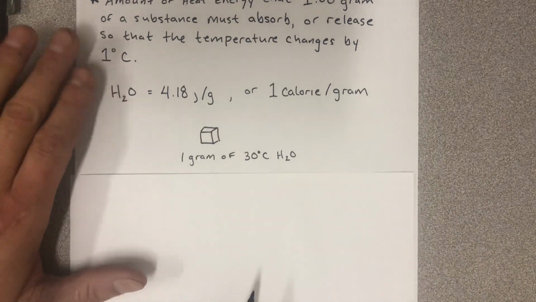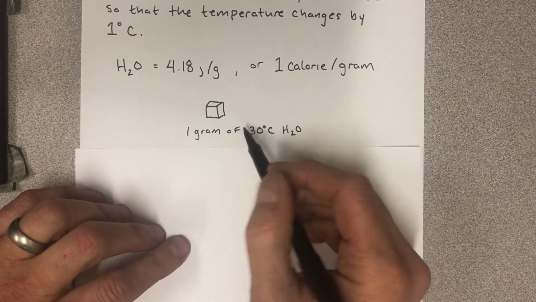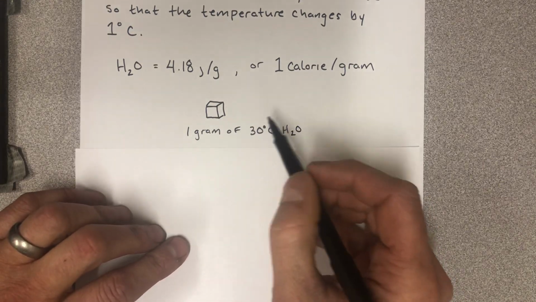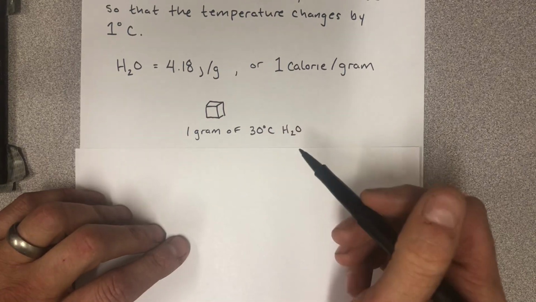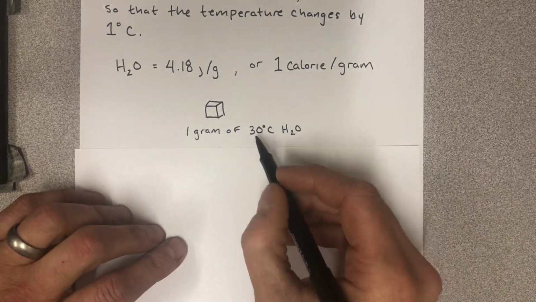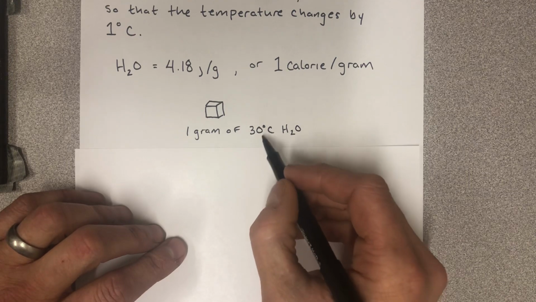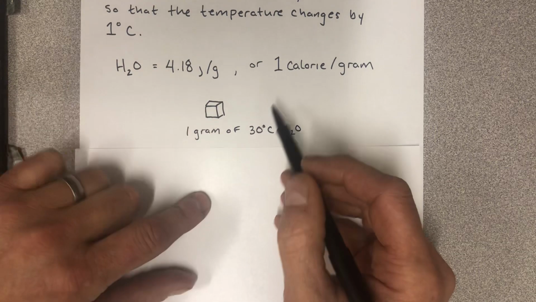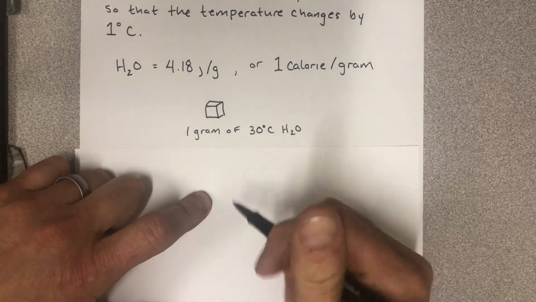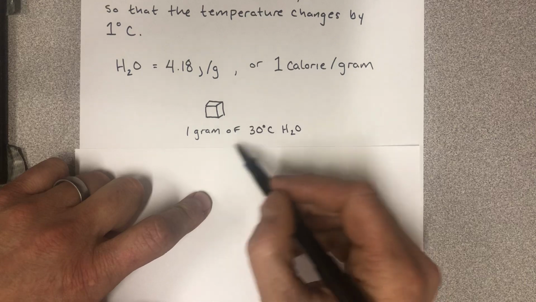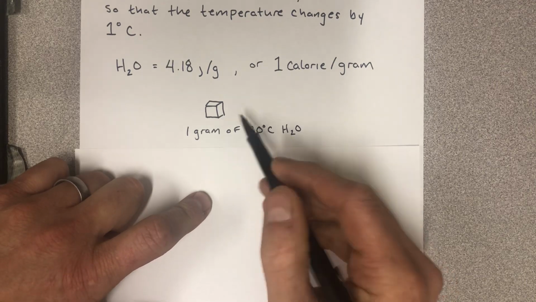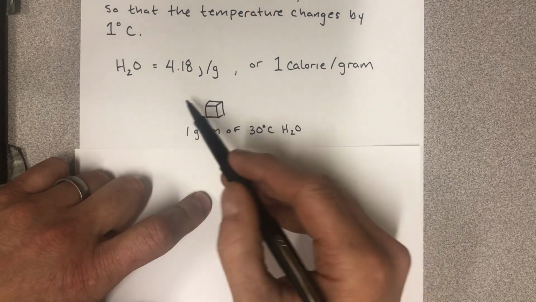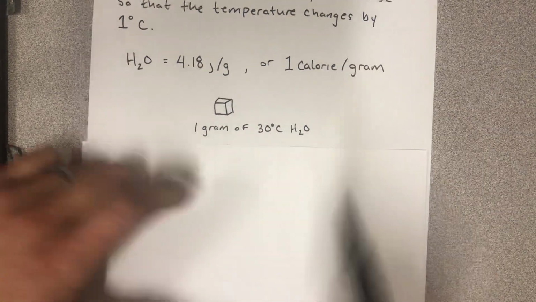What that means is that if you had 1 gram of 30-degree water, so this little box represents 1 gram of water, and let's pretend it's at 30 degrees Celsius. If you wanted to make that into 31-degree water, you would have to apply 4.18 joules, or you could apply 1 calorie. They're the same amounts of energy. If this water was going to cool off to 29 degrees, it would have to release 4.18 joules, or it would have to release 1 calorie. Okay, see how that works?